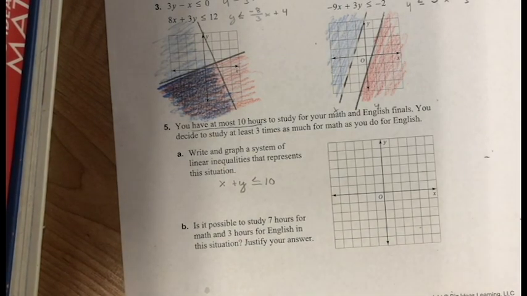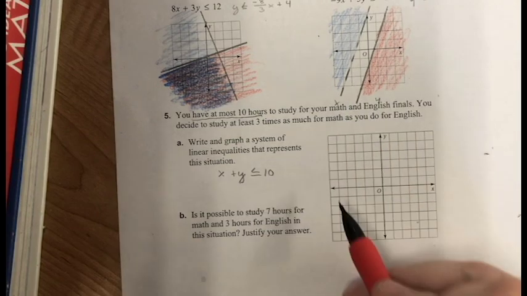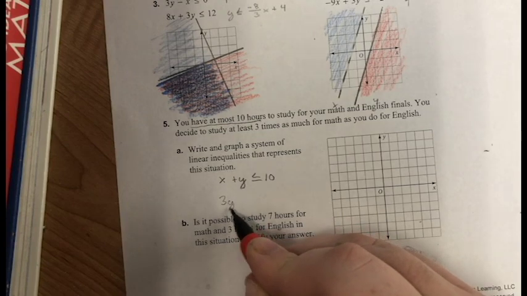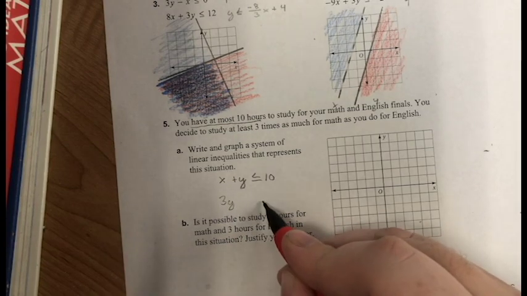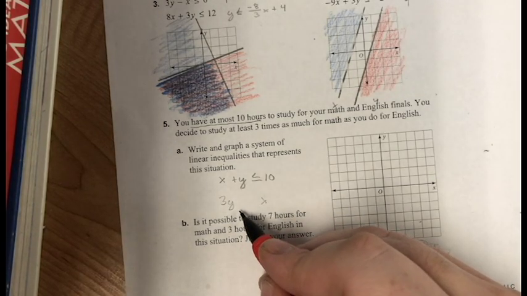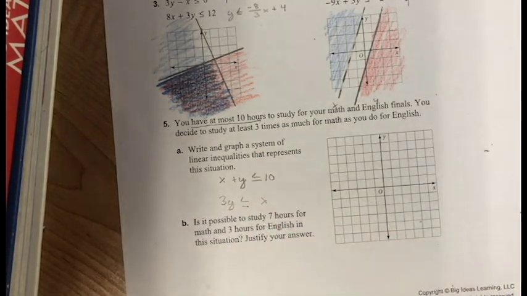And then it says you decide to study 3 times as much for math as you do for English. So, with that being said, how do we go about that? So we decided that X was math and Y is English. That means that you want to study 3 times as much for math as you do for English. But you want to do at least that amount. So with that being said, you would have a line like this.